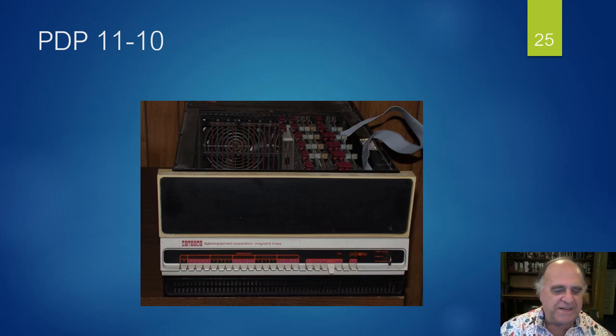This was when I started graduate school in 1978. I started my PhD program in 1978. We were a little more advanced. We actually had something that was called a mini computer. Now, a mini computer was not mini like a PC. It was about the size of a refrigerator. This was the mini computer we used. It was the PDP 1110.